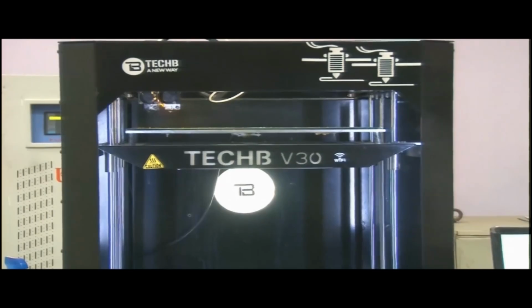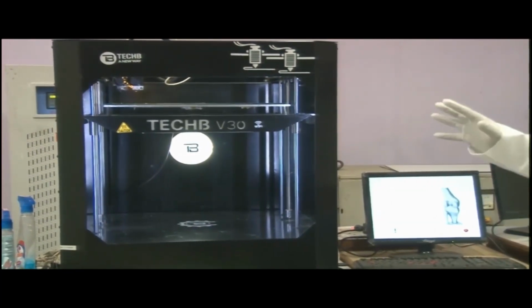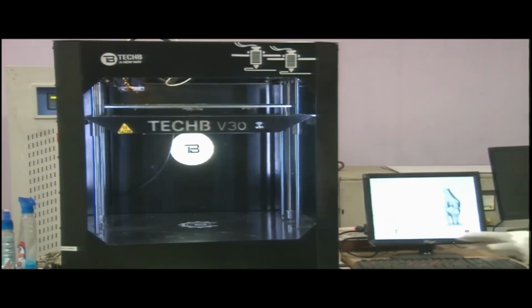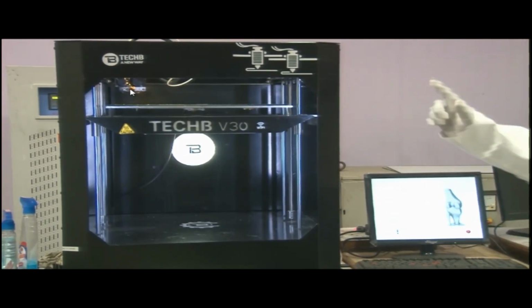If the machine has two heads, we usually work with both hands. In this machine there is a single head. If two heads are there, both heads can work independently. Here there is a single head, and on it two nozzles are attached. That is why only slicer 1 is visible here.